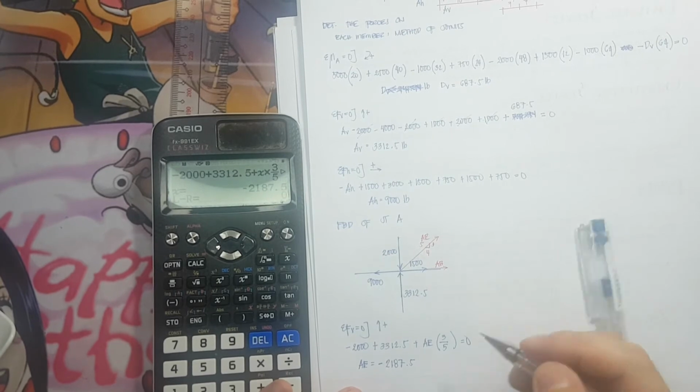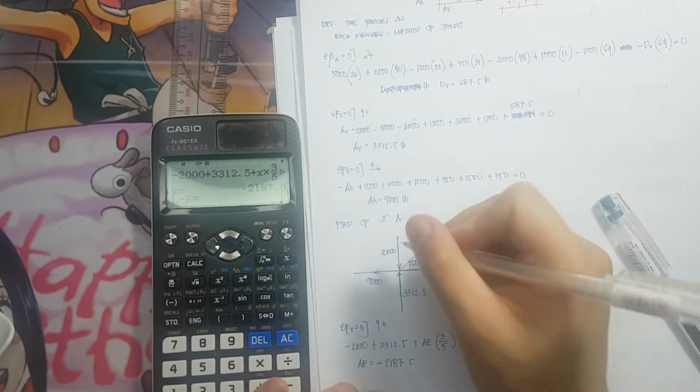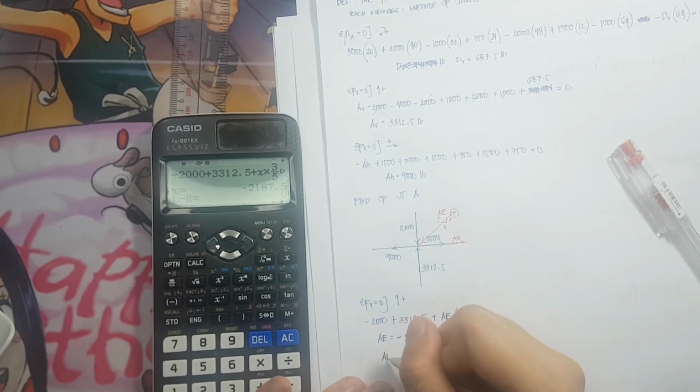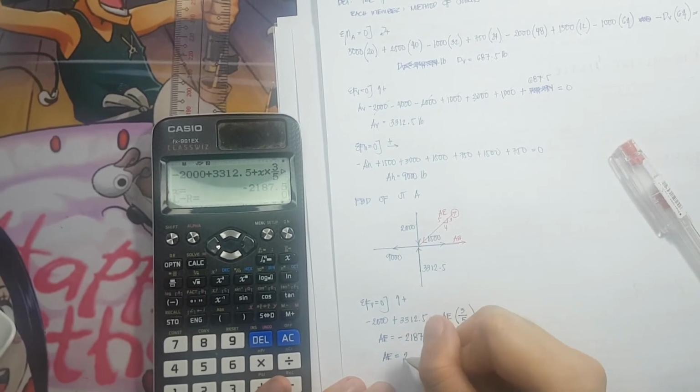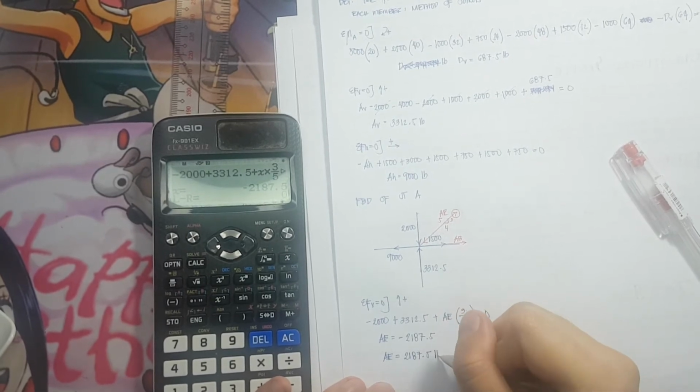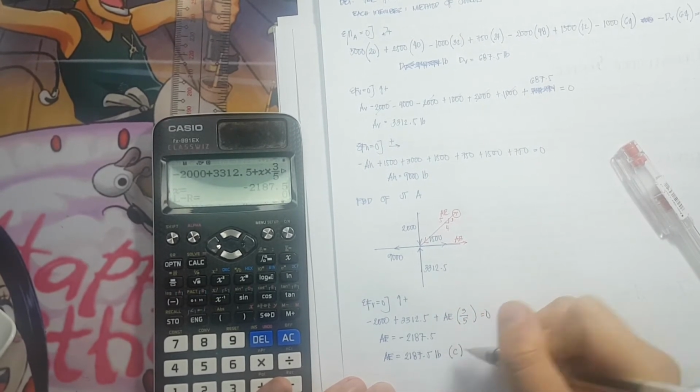So my assumed direction here is incorrect, so it is in compression. AE is equivalent to 2,187.5 pounds, and it is compression.